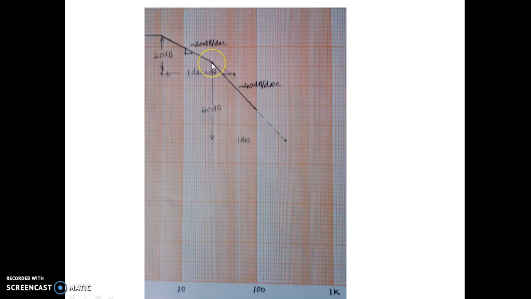From 25 I will join this line till 250, but I'm stopping at 100 because at 100 radian per second I have one more pole. This line is the reference, but I'm darkening it only till 100 because at 100 the slope again changes. At 100 you have one more pole, and the slope becomes minus 60 dB per decade.